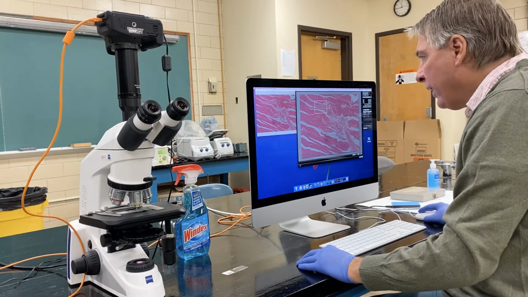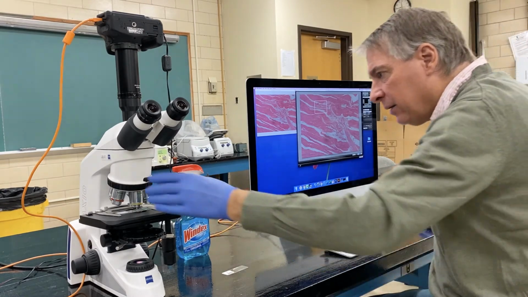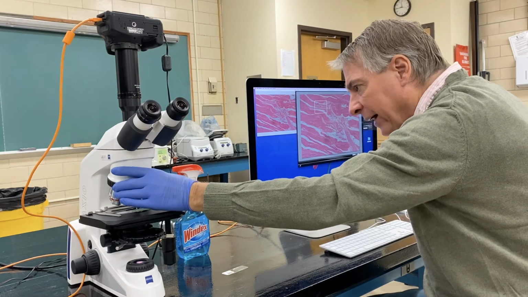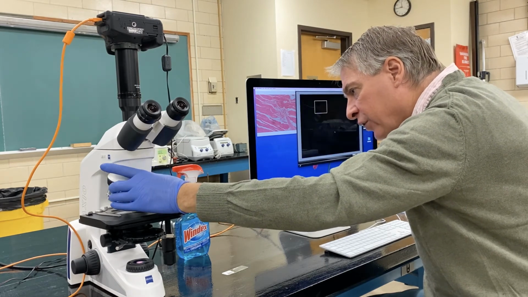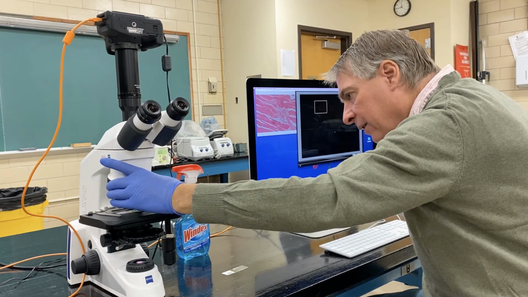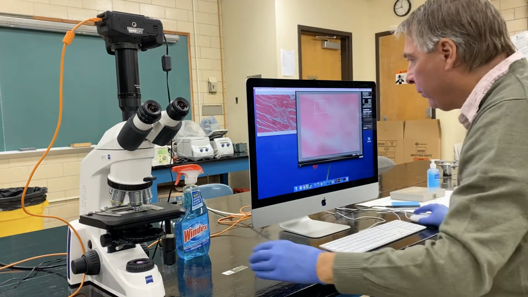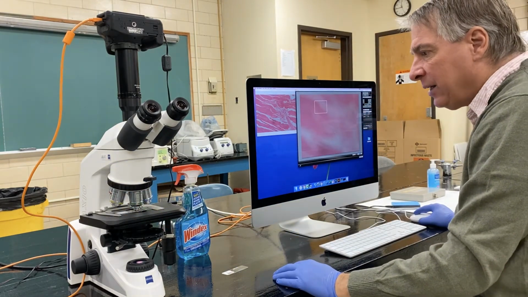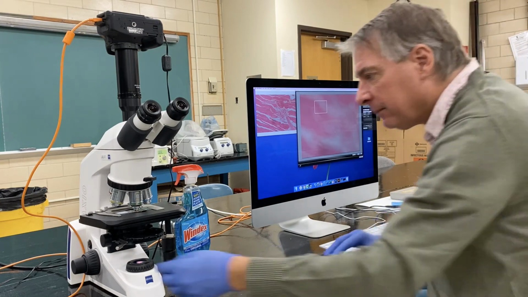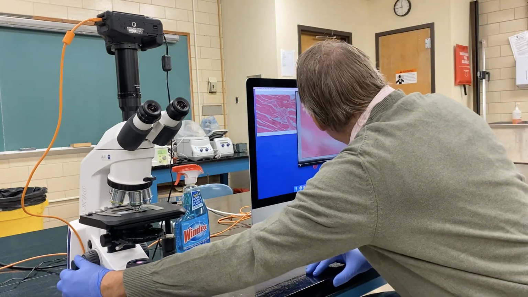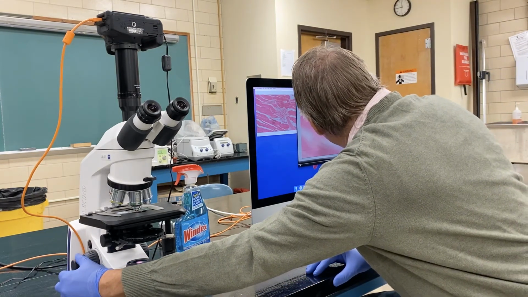Now, if I want to move up from the 10x objective to the 20x objective, I can turn the objective turret so that the 20x objective is now in place. The 20x objective has a green stripe on it. And now I can focus for the 20x objective.